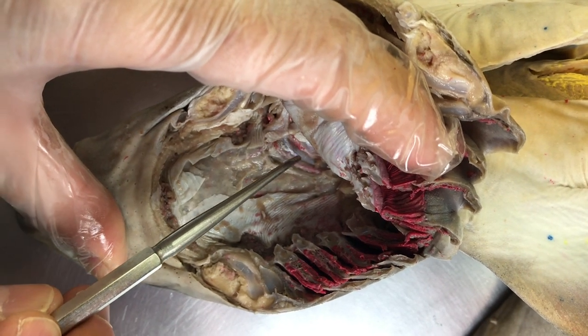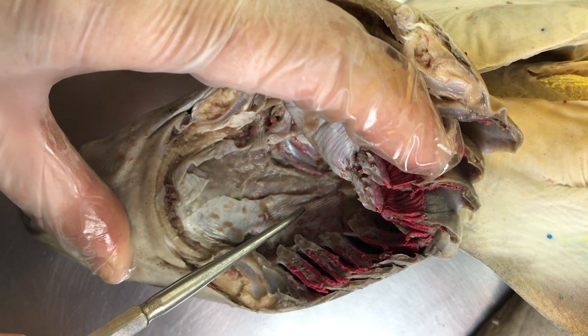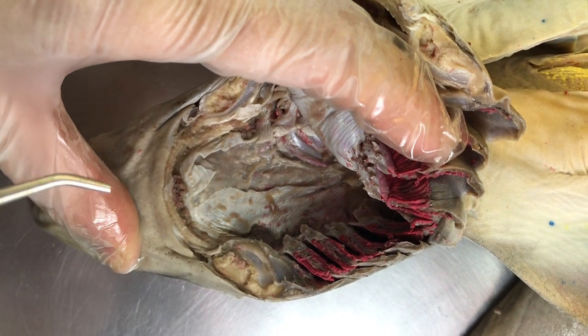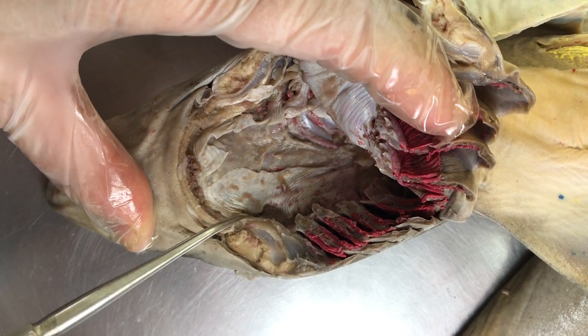So all these efferent branchial arteries will coalesce into the dorsal aorta, and that will run down through the dorsum of the animal.